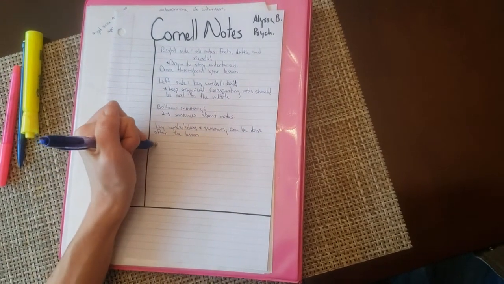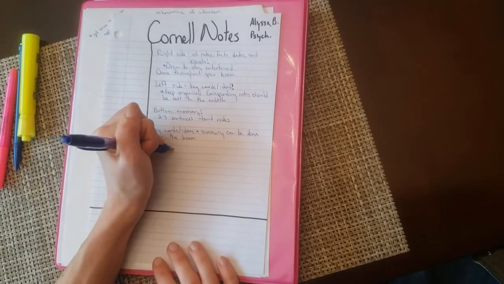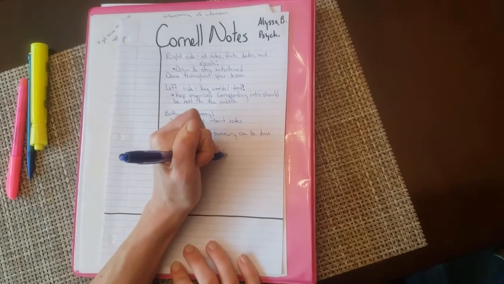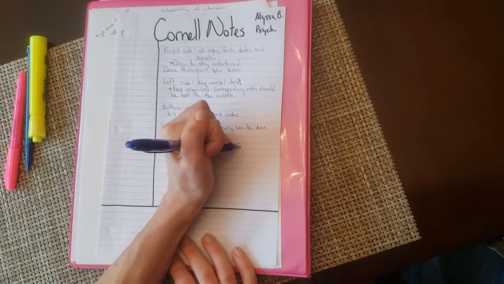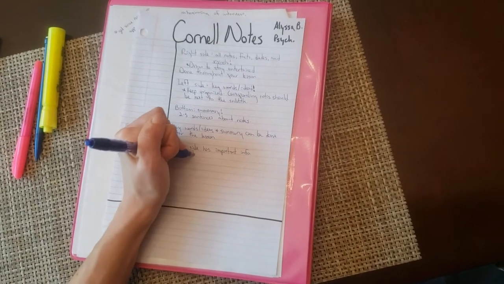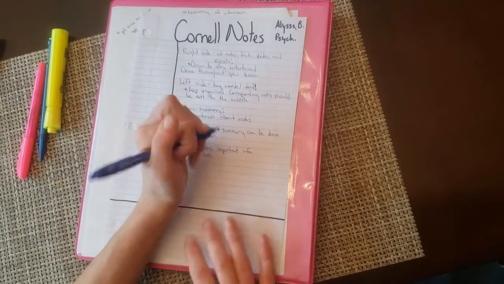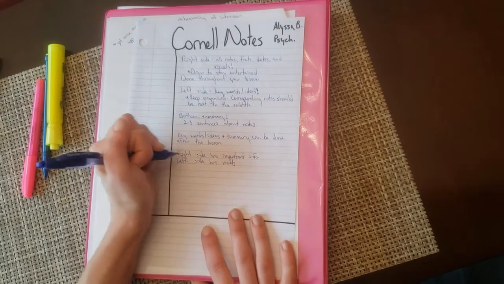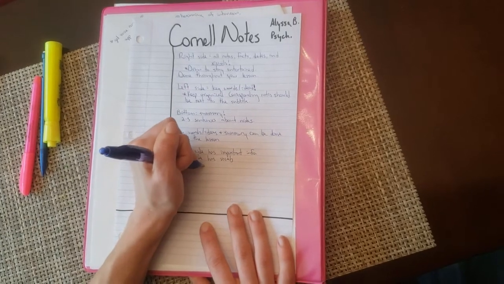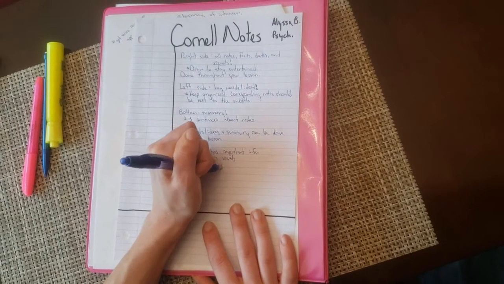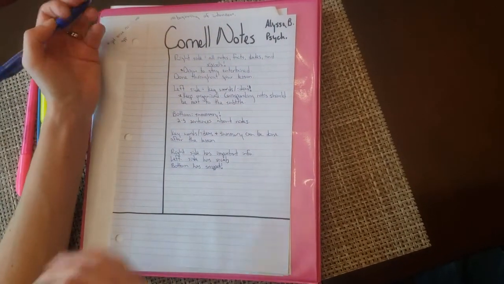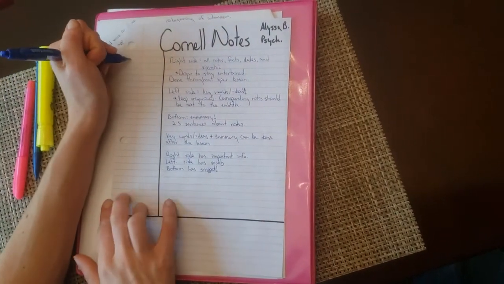Just to recap, the right-hand side has very important information, left side has your vocab, and the bottom is a snippet of the information that you just learned. If you need to go back and write your keywords and phrases, that's when you would do it.